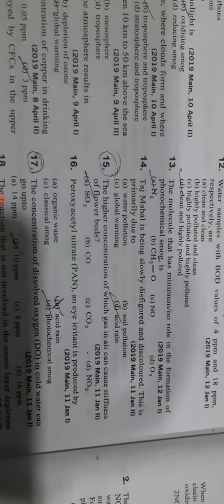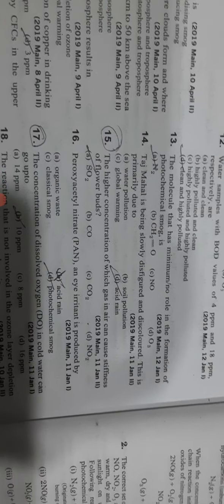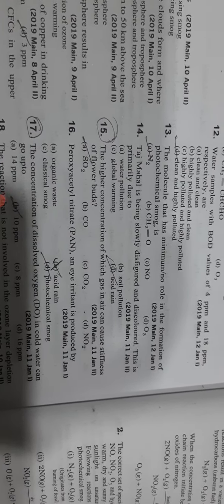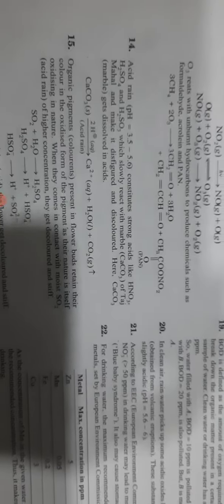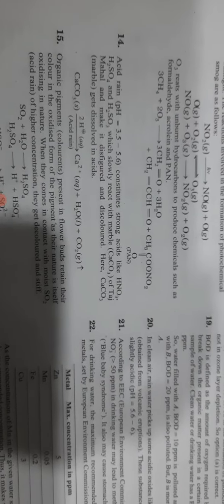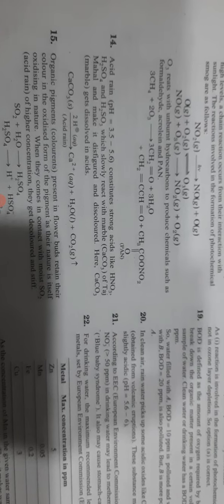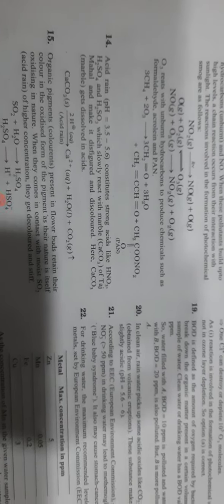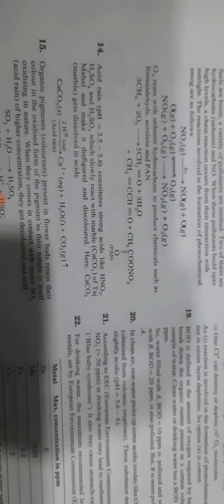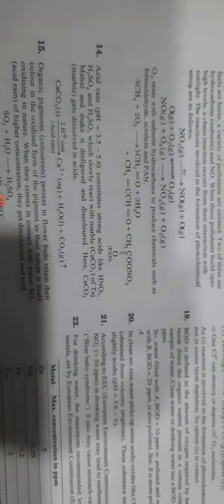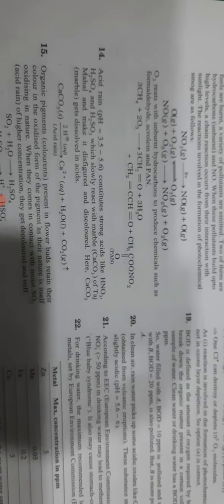Okay. The Taj Mahal is being slowly disfigured and discolored. This is primarily due to acid rain. Acid rain has a pH value of 3.5 to 5.6, and constitutes strong acids like nitric acid, sulfuric acid, H2SO3, which slowly react with the marble of the Taj Mahal and make it disfigured and discolored. Here, calcium carbonate, the marble, gets dissolved in acids. This is the given reaction.